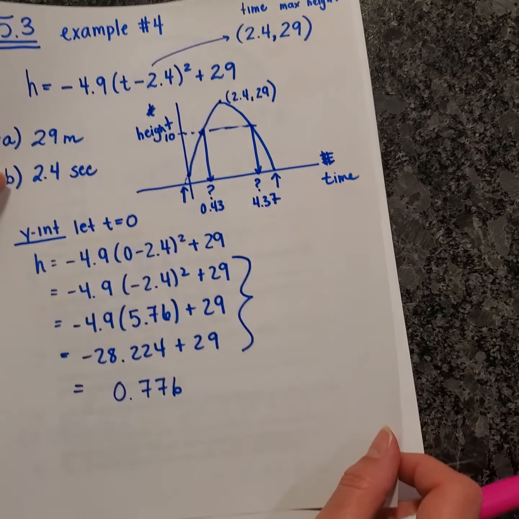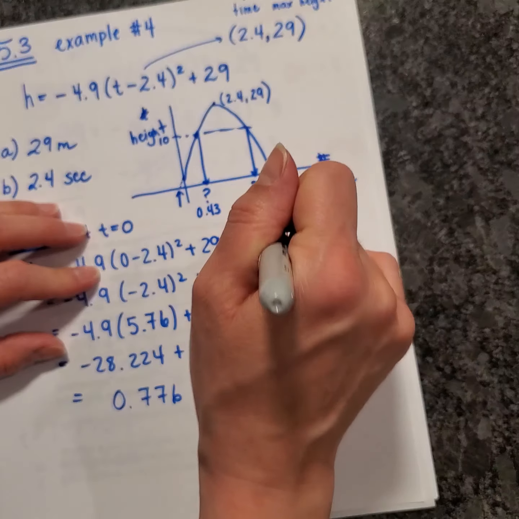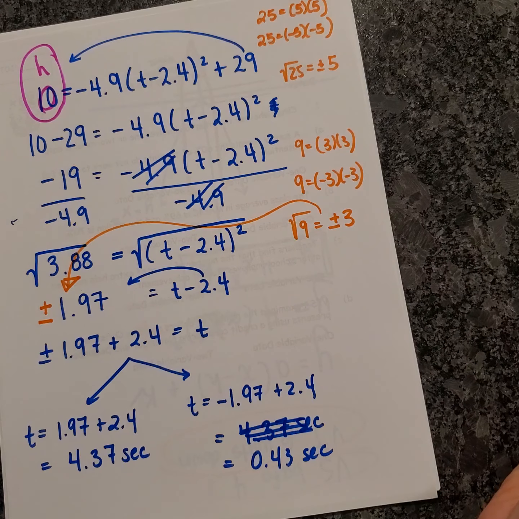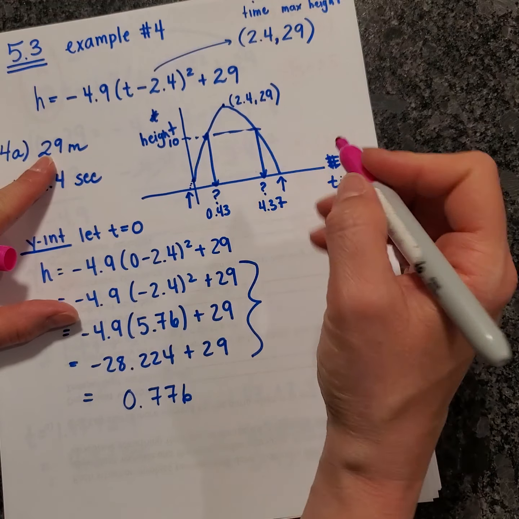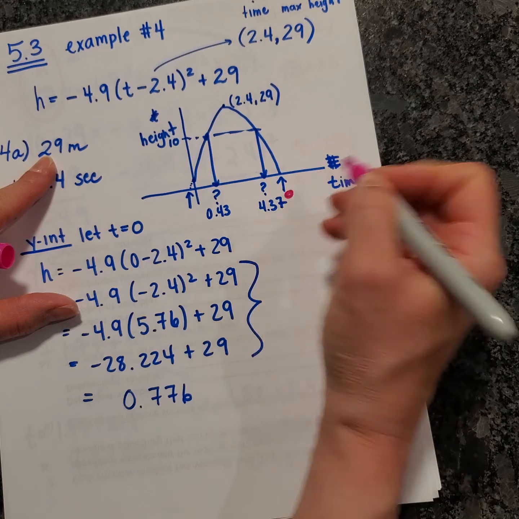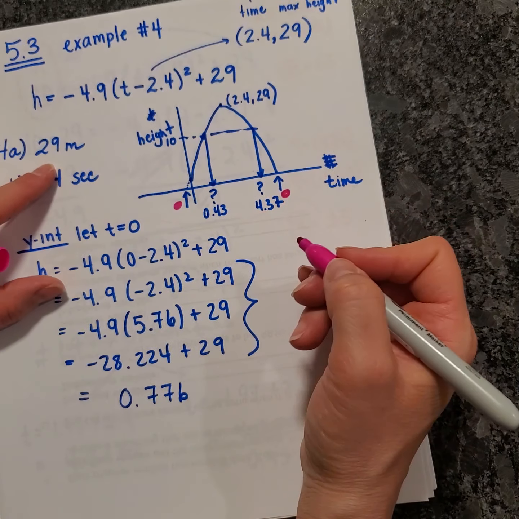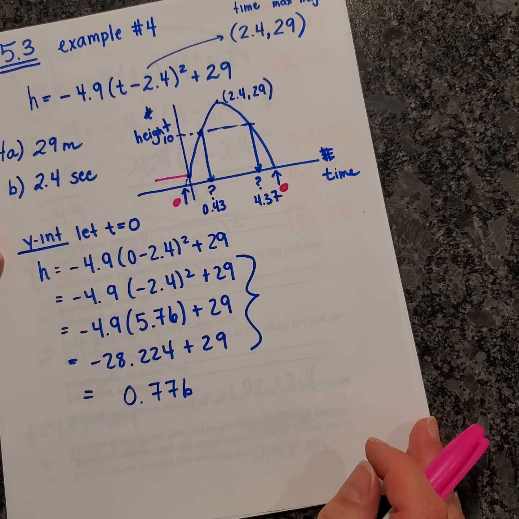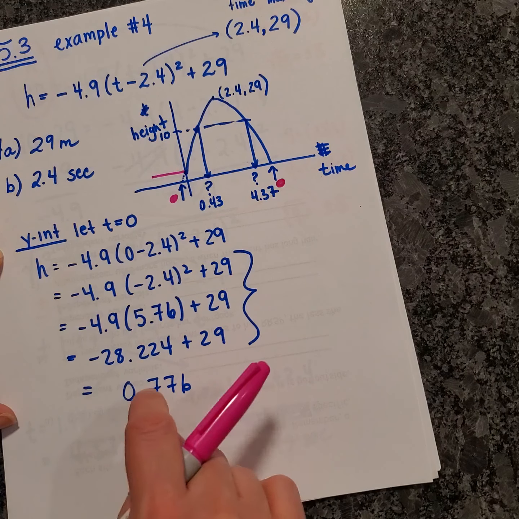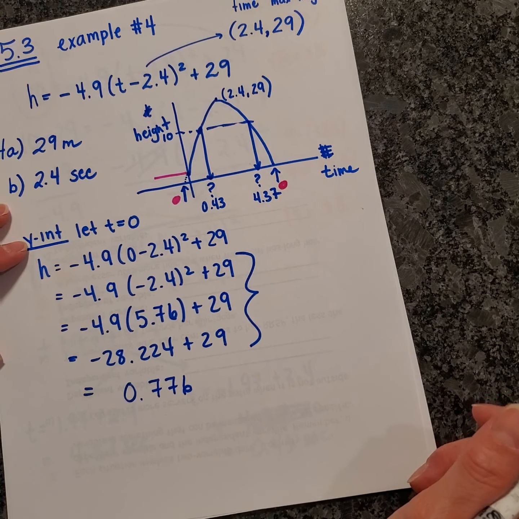And just to go back here to our diagram, when we use this method to solve for the time that the football hit the ground, you will most likely, or most definitely rather, get a positive answer, but you're also going to get a negative answer because that football was not released from the ground, as we solved for when we found the y-intercept. So I hope that helped.